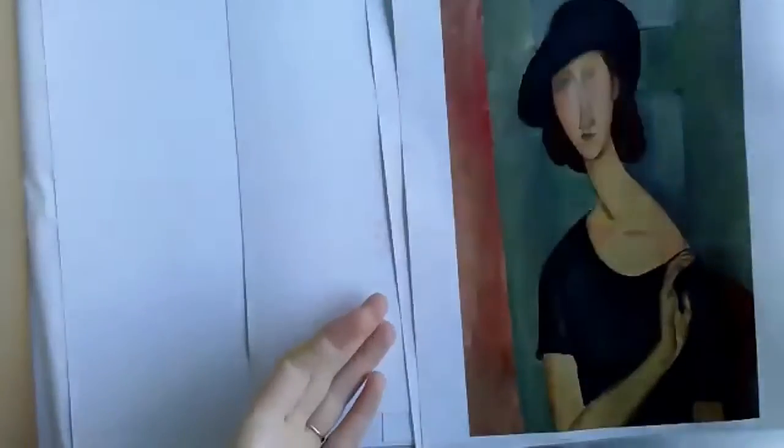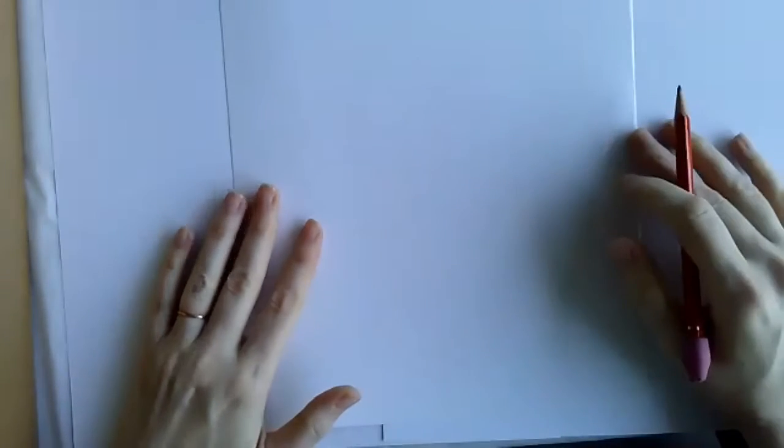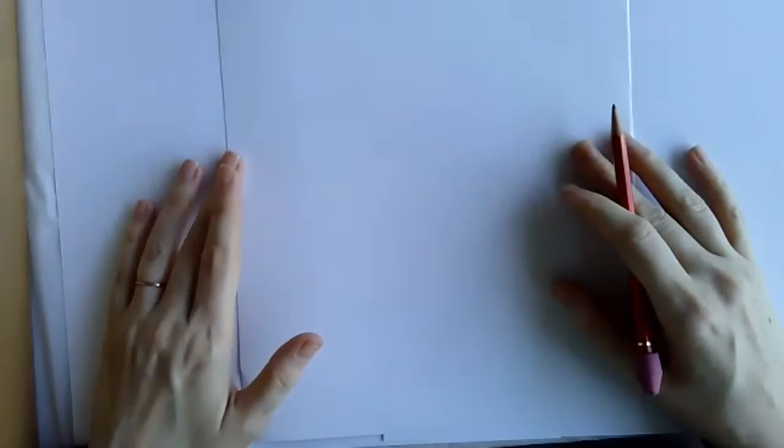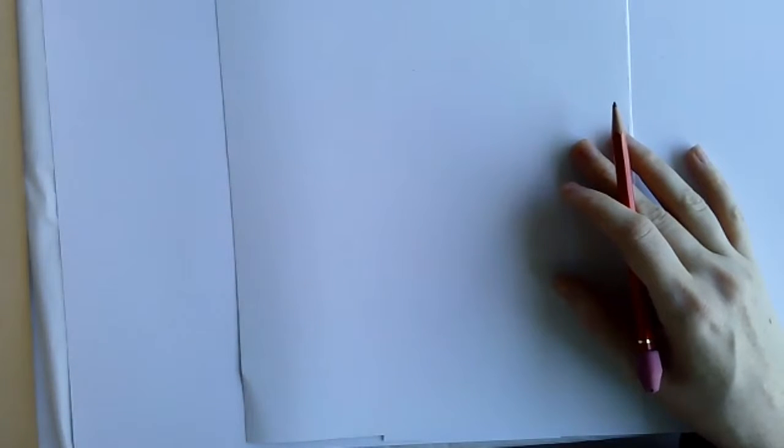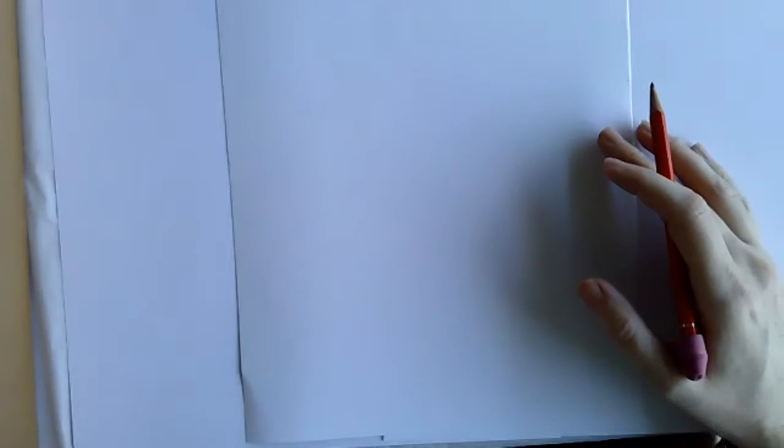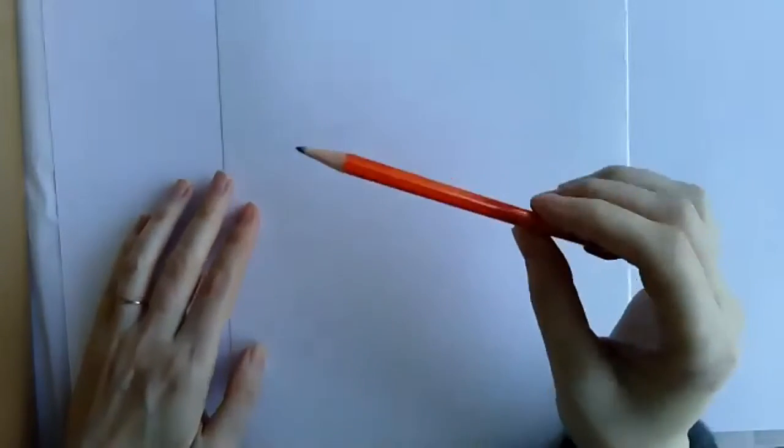And so today I thought we would try to make a portrait in Modigliani's style. Yesterday we did a portrait of ourselves, but today it's totally up to you. If you want to do a portrait of you, you're more than welcome to. If you want to do a portrait of somebody else, or an imaginary person, that's completely up to you. I decided I was going to do a picture of my dad. The things you need are a pencil and your paper, and I'm going to get started.